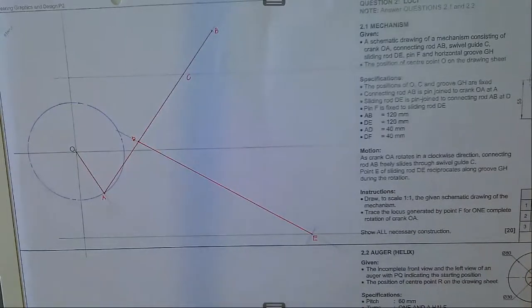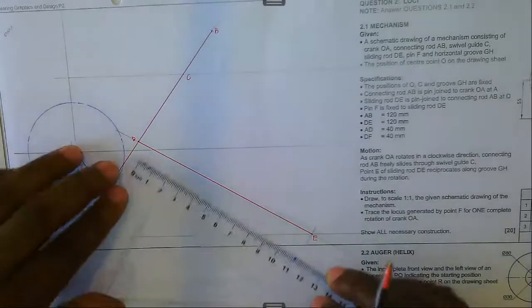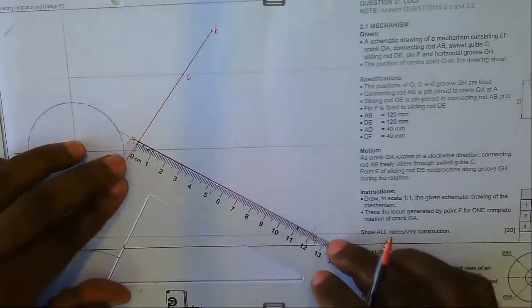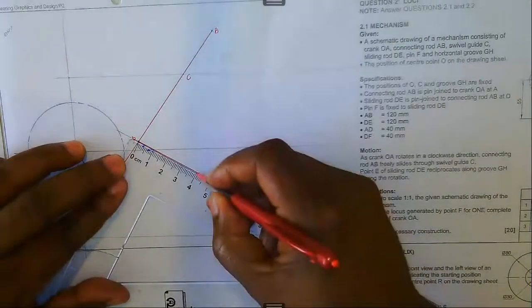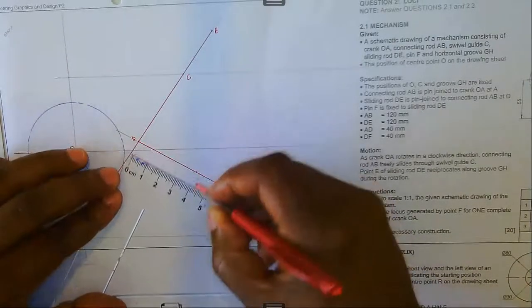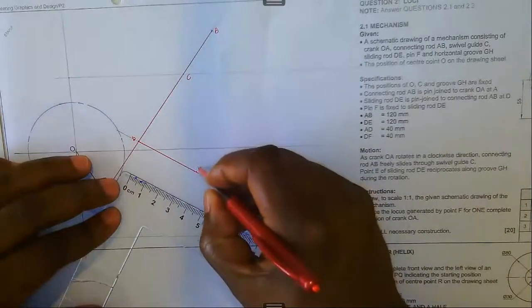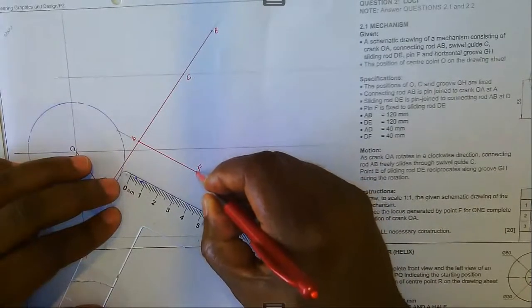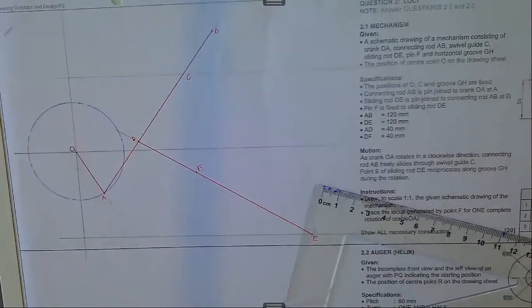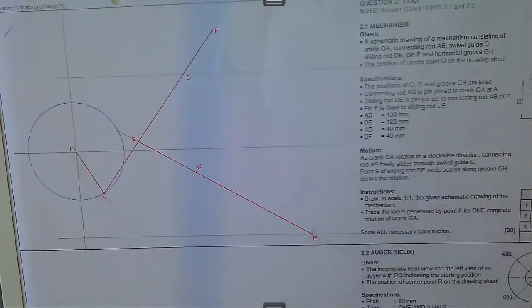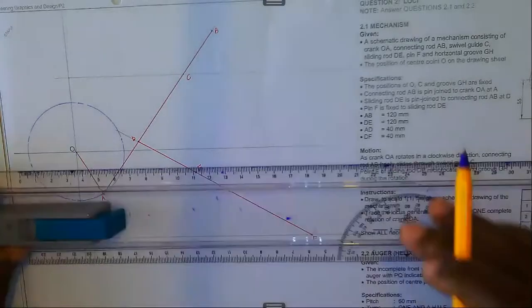Then we measure from D to F. It's 40 again. Right, that's point F, that's the pin, like that. So we have got our information or apparatus in position. The next thing that we want to do, let's define the center lines.